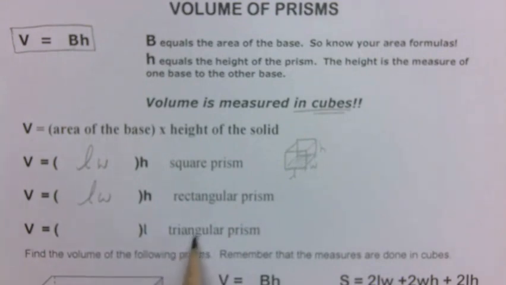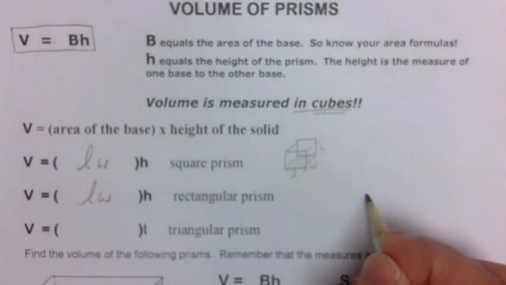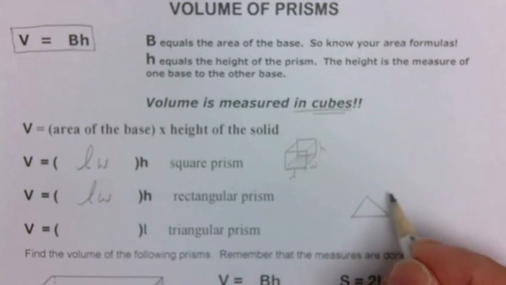All right, a triangular prism is just going to be a little bit different. So I'll try to sketch my best triangular prism. Okay, if I draw something that looks like this right here.